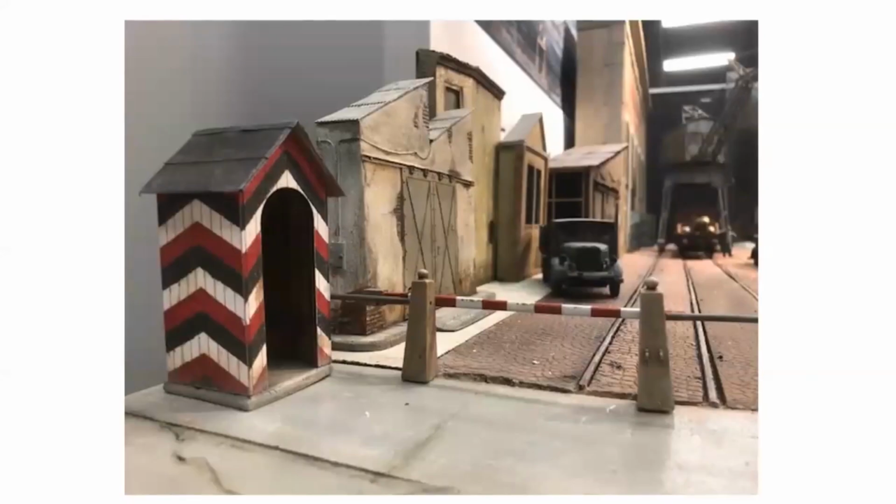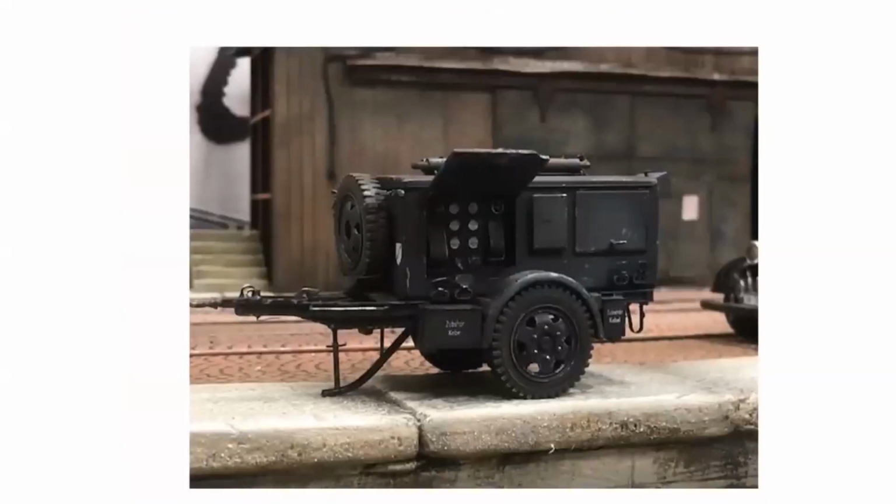I added guard shacks. These were laser cut wood. The most difficult part with these was painting those stripes on there. Took a little head scratching to figure out how to do that and make them look right. So did you mask them? Is that what you did? I ended up masking them, but I masked them and cut them with the laser at the same time. So it was a bit of a process. But they came out okay, and they depict pretty well what a guard shack would look like. There's two of them, one on either end of the thing.